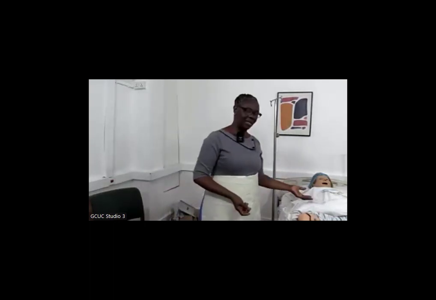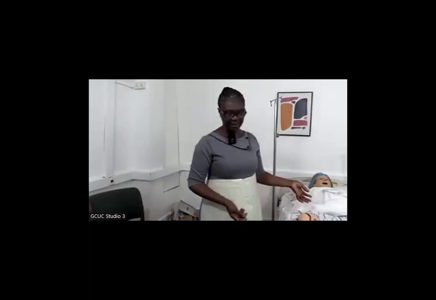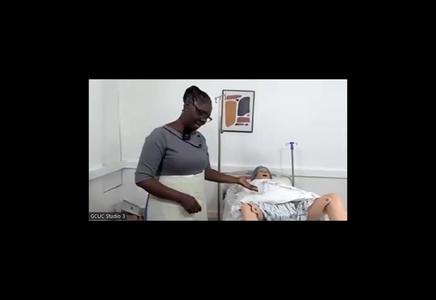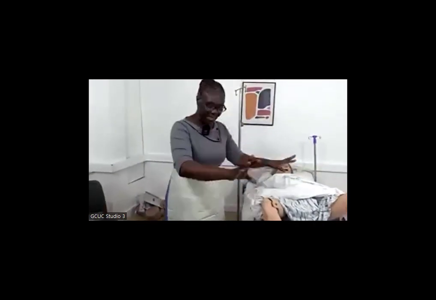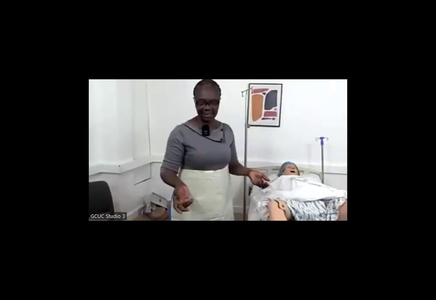Let's see if the bleeding will reduce. If not, from that step we go on to examine the vaginal area to rule out any tears. And so we come to trauma.